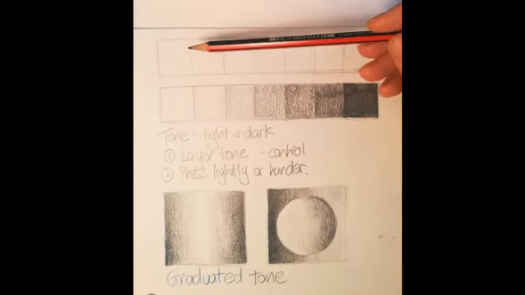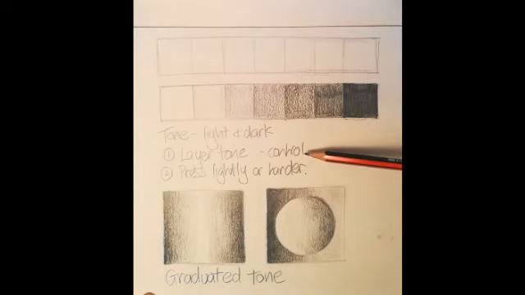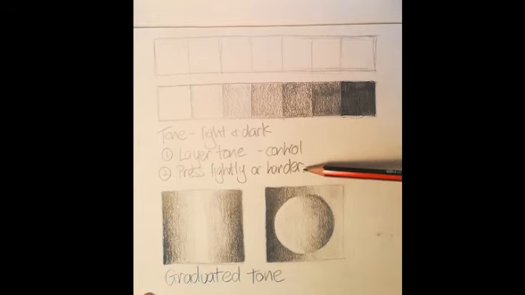That will help me not to press too hard. So, there are two ways to add tone really. First of all, you can layer tone, and that gives you a bit more control as you're working. And secondly, you can press lightly or you can press much harder to get darker tones. If you press really gently or lightly, then you get lighter tones. If you press harder, you'll get darker tones.